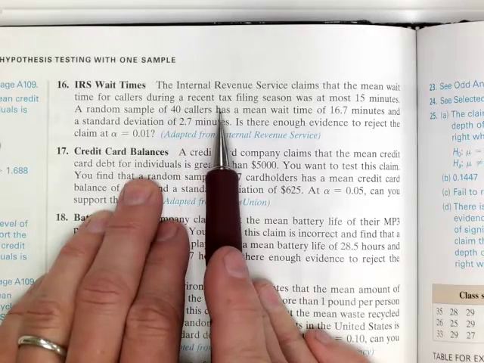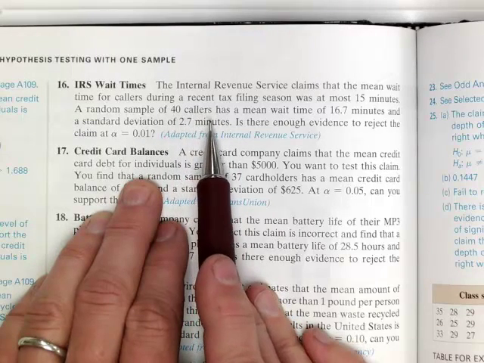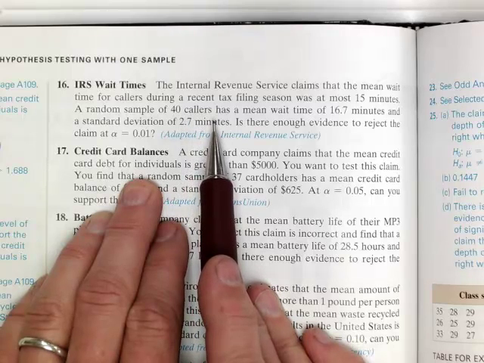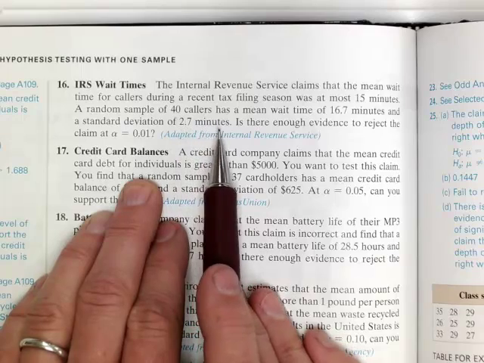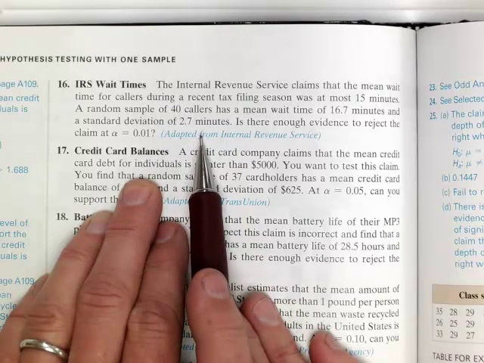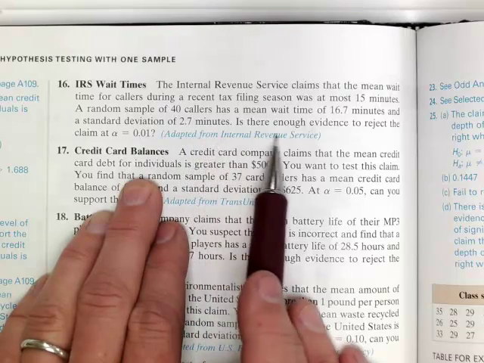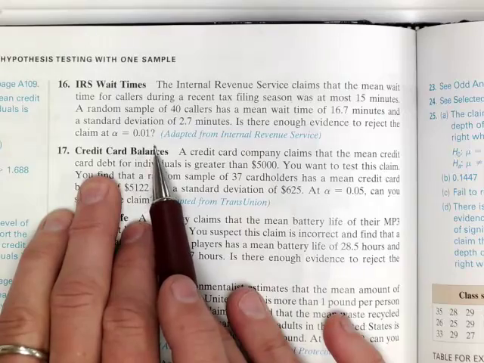The Internal Revenue Service claims that the mean wait time for callers during a recent tax filing season was at most 15 minutes. A random sample of 40 callers has a mean wait time of 16.7 minutes and a standard deviation of 2.7 minutes. Is there enough evidence to reject the claim at alpha equal 0.01?